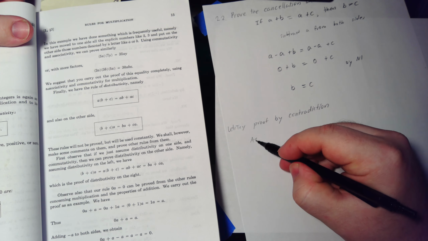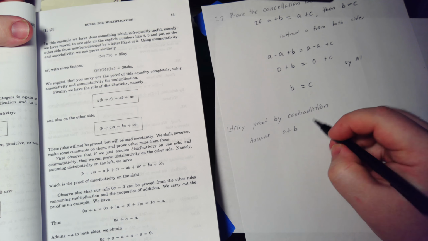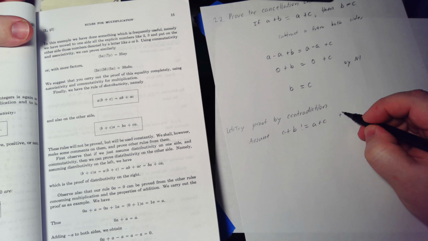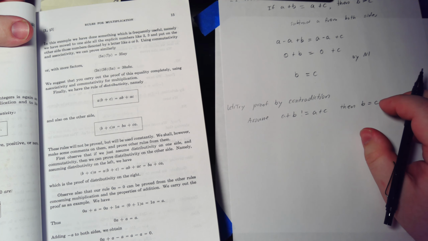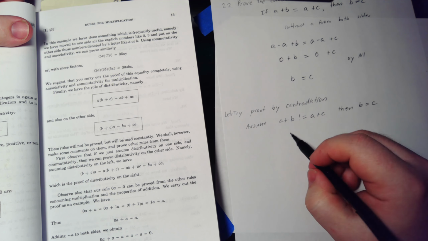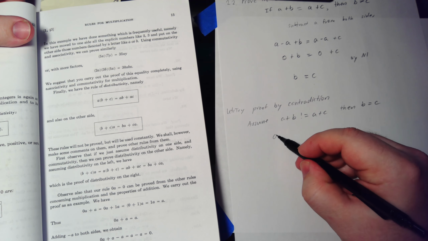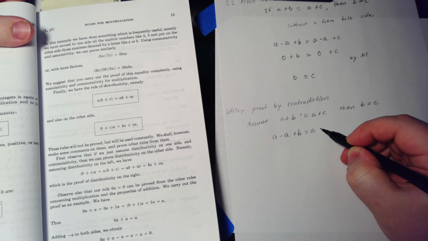Let's assume A plus B does not equal A plus C. Okay, well, yeah, we can say that, because then we can do the exact same thing as we did above, where we subtract A from both sides.